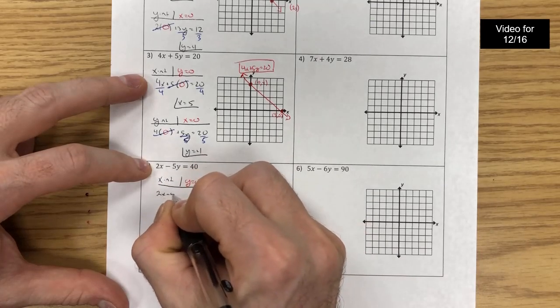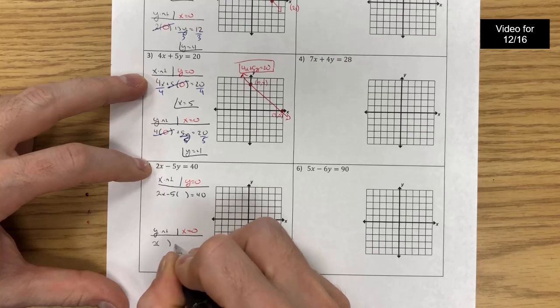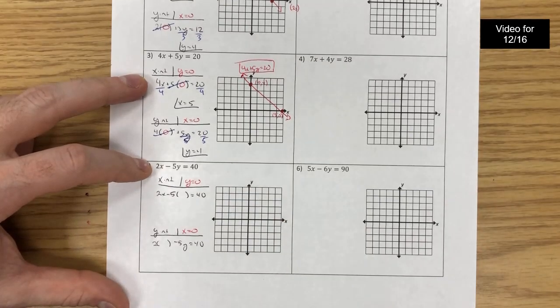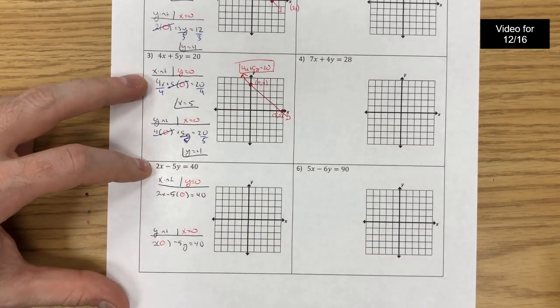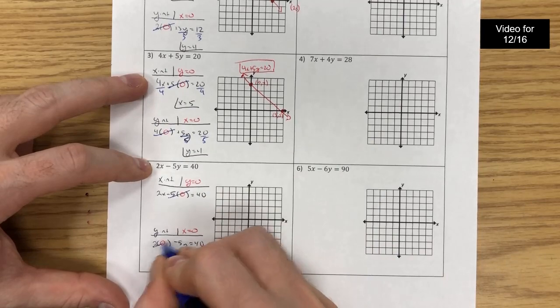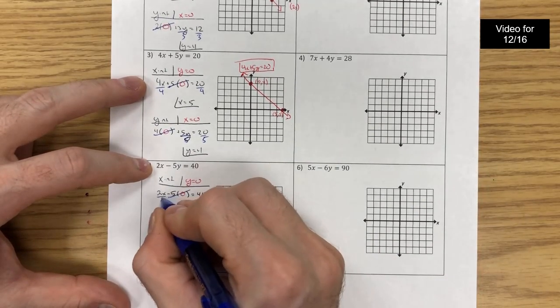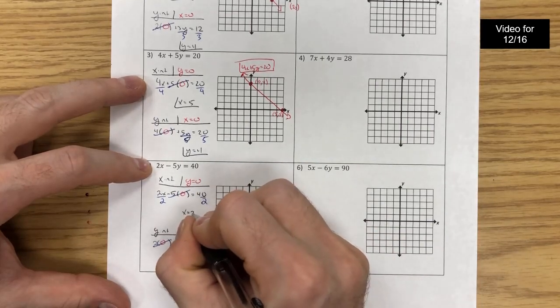So 2x minus 5 times 0 equals 40. And then 2 times 0 minus 5y is 40. I'm still going to plug in my 0 for y and my 0 for x. And I'm still going to ignore the 0 terms because they zero out. I get a 2x equals 40, divide by 2, and I get an x is equal to 20.